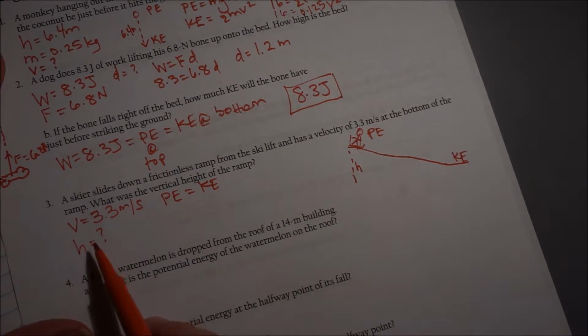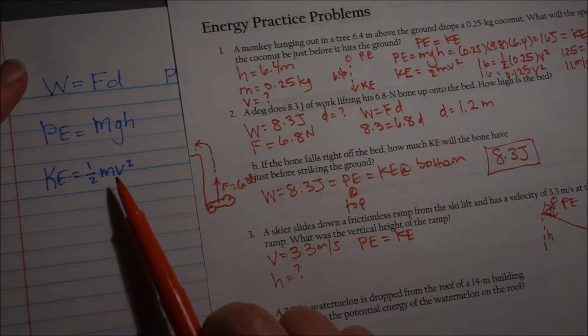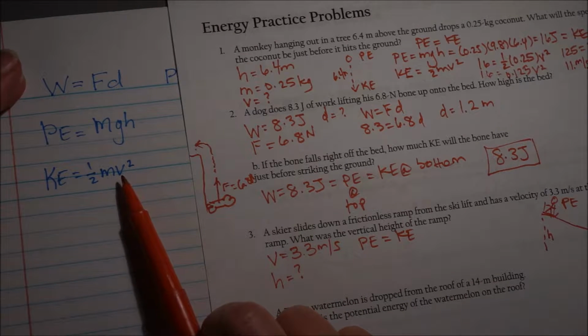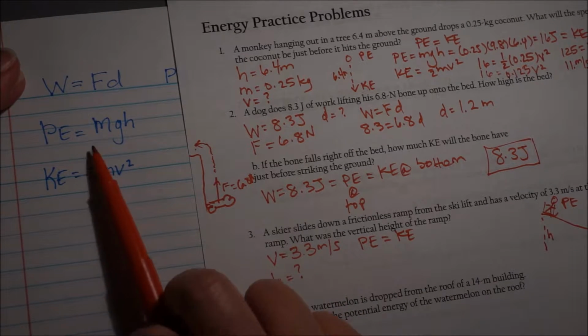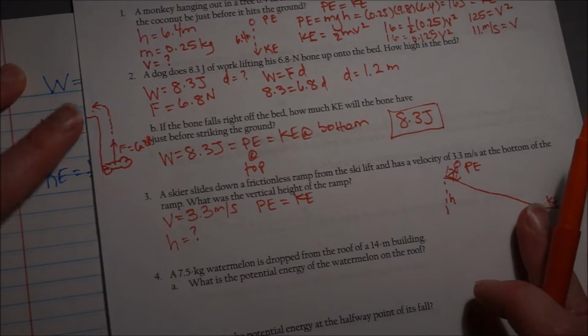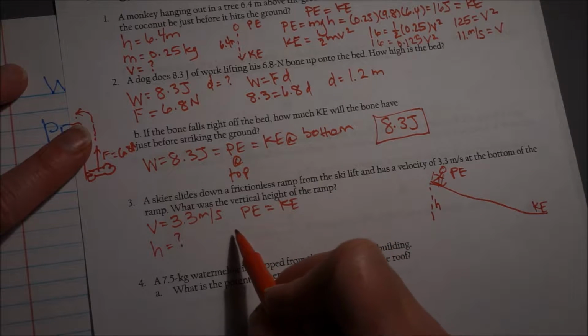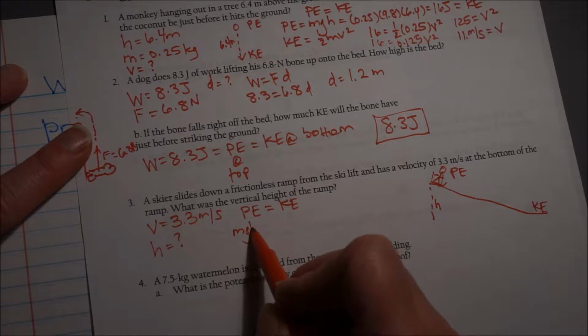Since we have so little to work with, we only have a velocity. If we look at our equations here, that's in the kinetic energy equation, but we don't have any of these other numbers and we're looking for height. So when this happens, I want you to trust the math, and I want you to go ahead and write these out in their variable form.